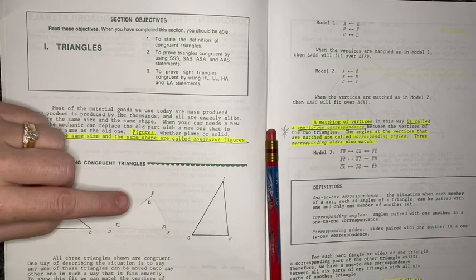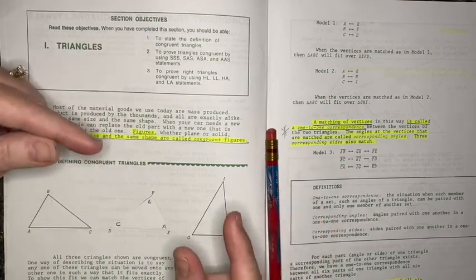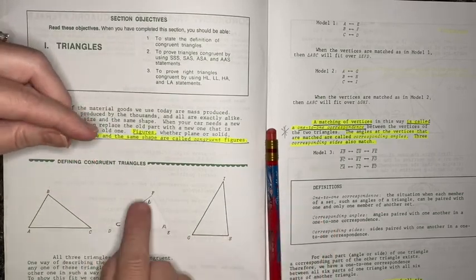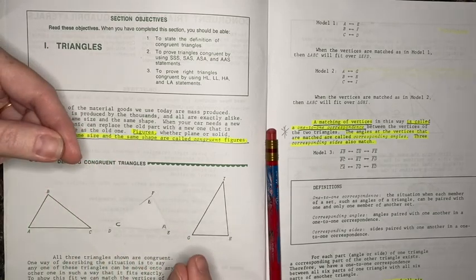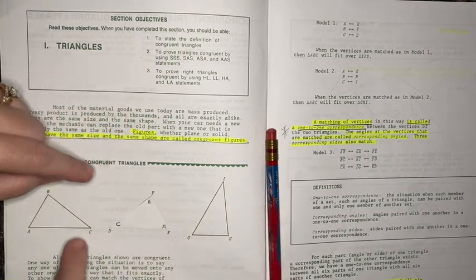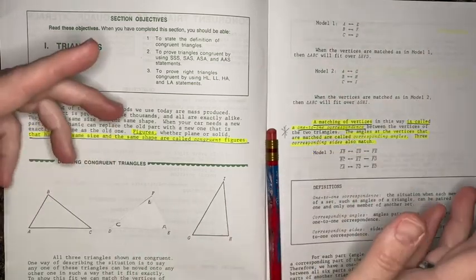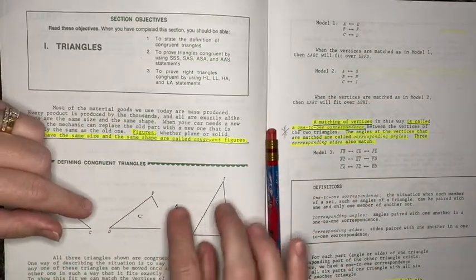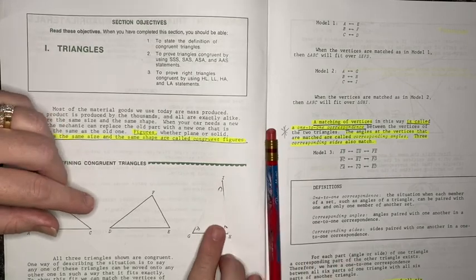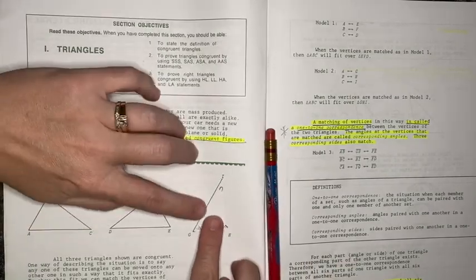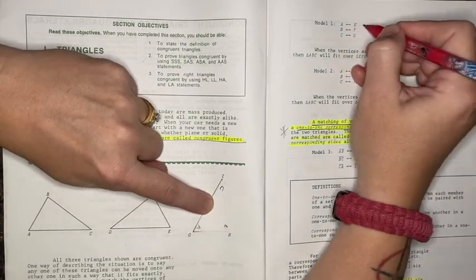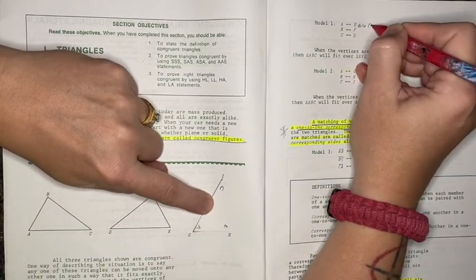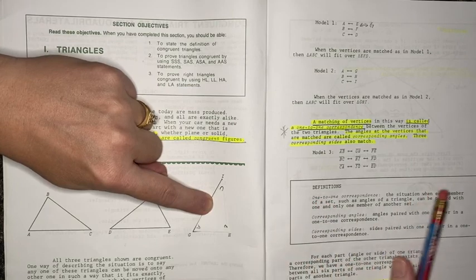Sometimes when we're working through some of this homework, it might be beneficial for you to trace and then cut out the shape so that you can turn it and twist it in the different ways that you need to. Now, they've got this written here in 2 different models, but I'm just going to keep going. If we move this shape over here like this, we can see that G also corresponds with A and E, okay, throughout these triangles.